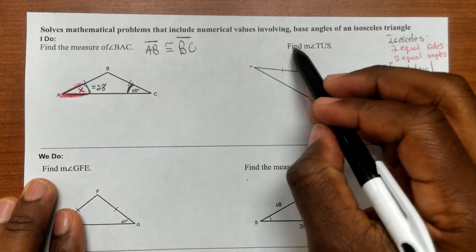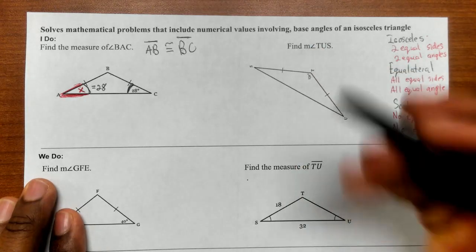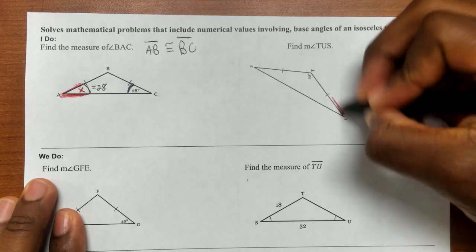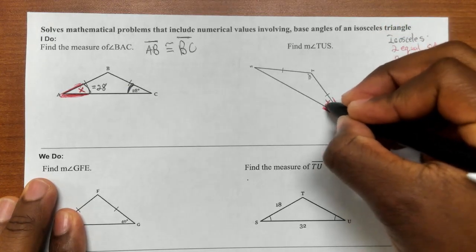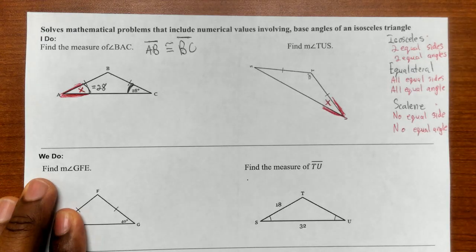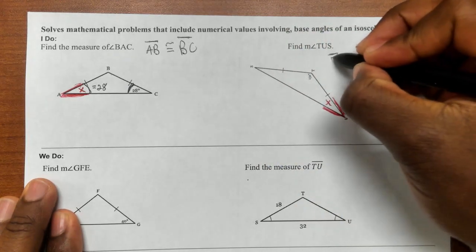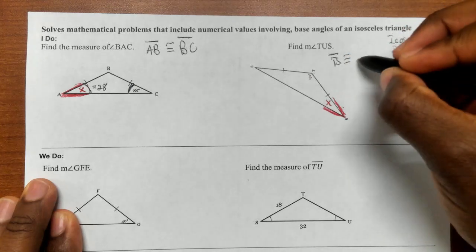The next one says find the measure of angle TUS. That will be this angle right here, and we're going to call it X. So what do we know? We know that the line TS is equivalent to the line TU.